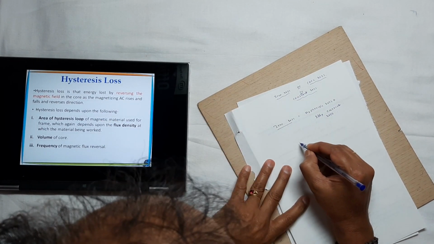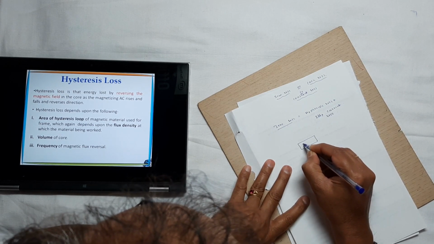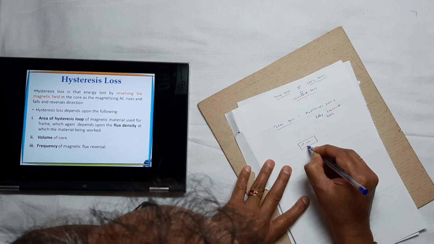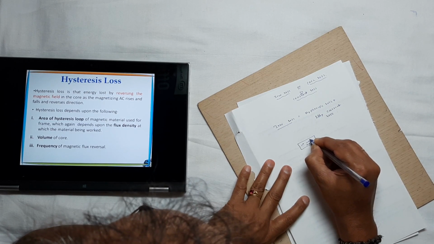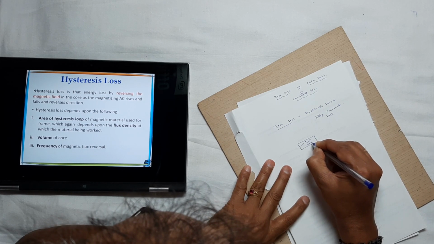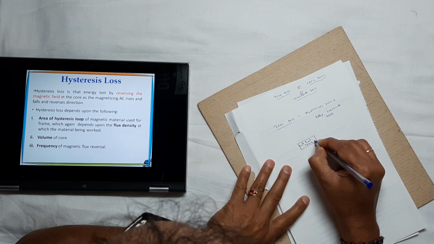We know that all magnetic materials are made up of small teeny particles called dipoles, each with N and S poles, so many small particles.